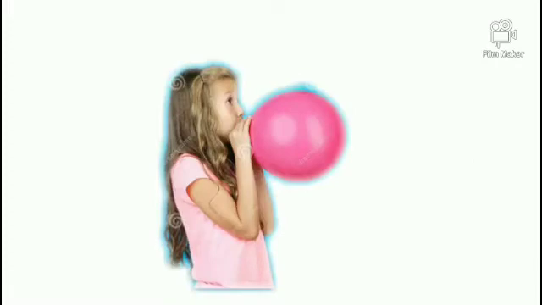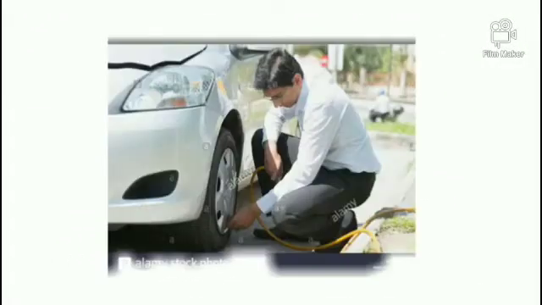She is blowing air into a rubber balloon. What is the man doing with the car tire? The man is filling air into the tube of the tire. Now, children, from this we can say that there are three different ways of filling air.